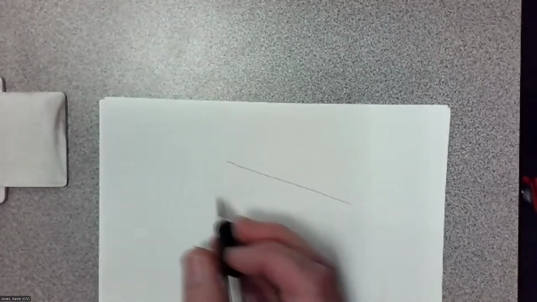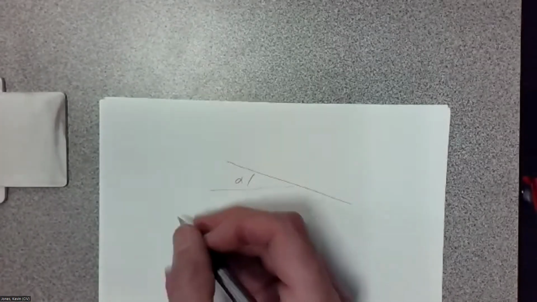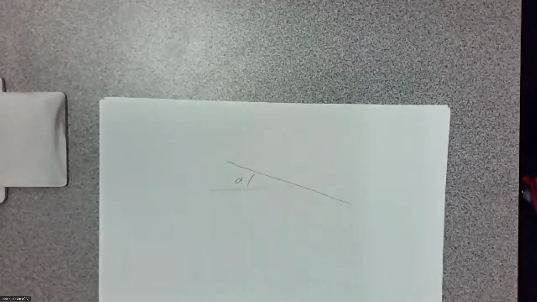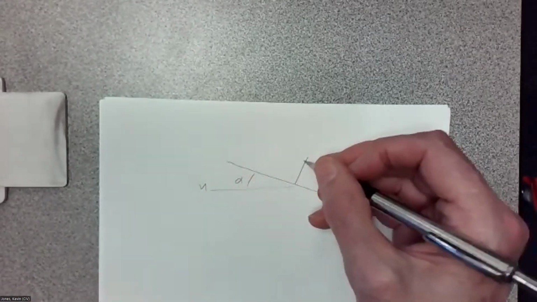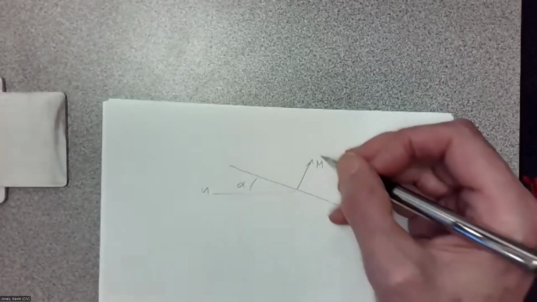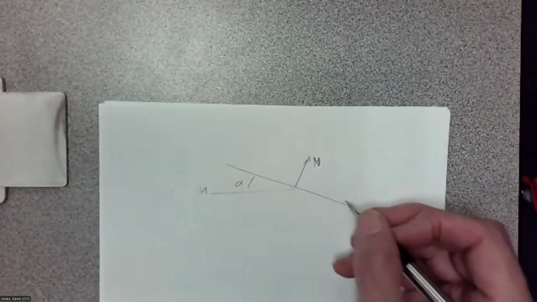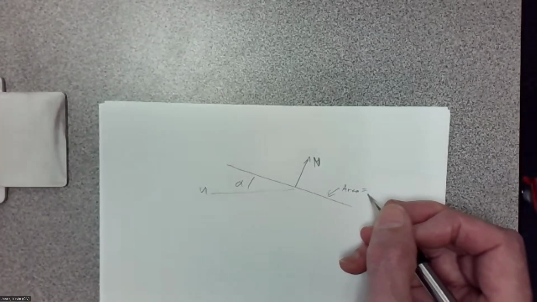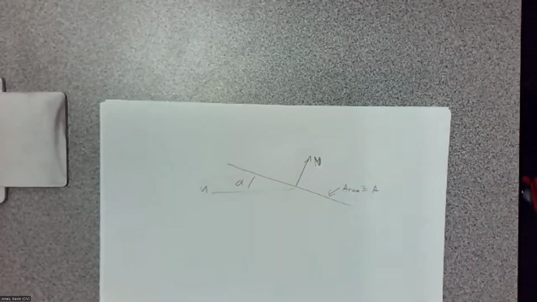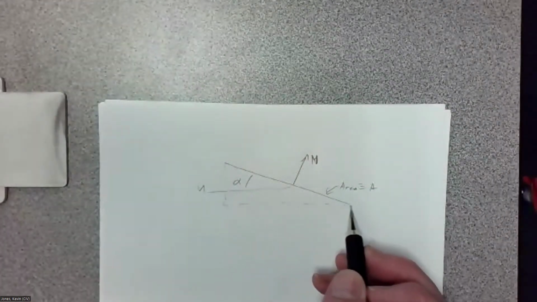All right, so let's just sketch it out here. So here's my wing. It's got some angle of attack, with some velocity coming in, and it's resulting in some normal force up on top. My wing has some area, A. So there's a sketch of the regions here.